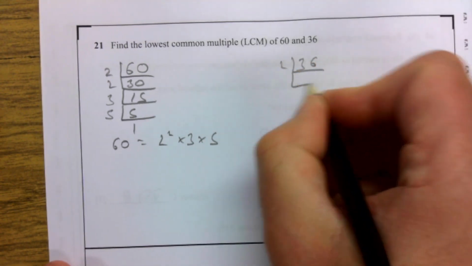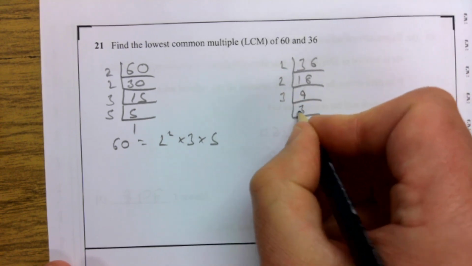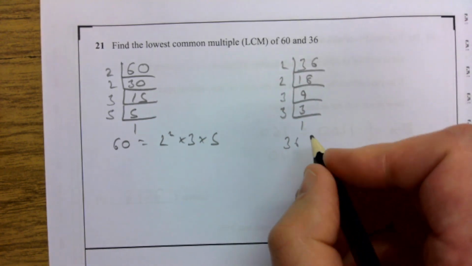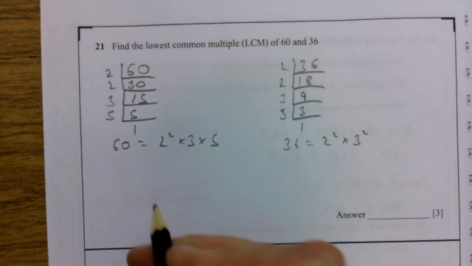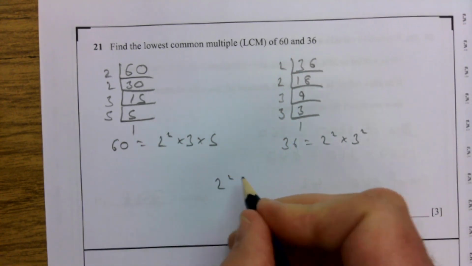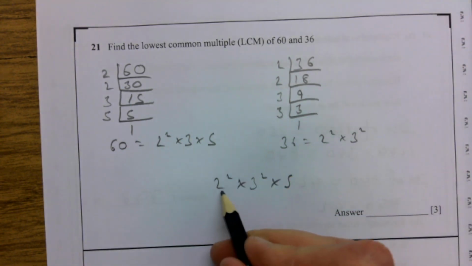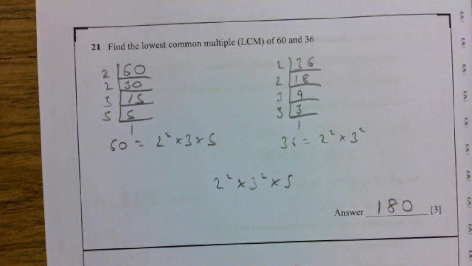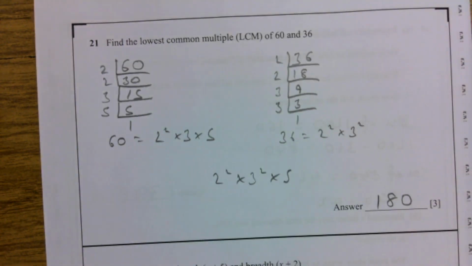36. Divide by 2, you get 18. Divide by 2, you get 9. Divide by 3, you get 3. And divide by 3, you get 1. So 36 is equal to 2 squared times 3 squared. So we take the biggest amount of each one. The biggest here is 2 squared, the biggest here is 3 squared, and then times by 5. 4 times 9 times 5 is 180. You can also just use your common sense: go up in 60s and see when 36 divides into it. That's fine as well, whatever method you want to use.